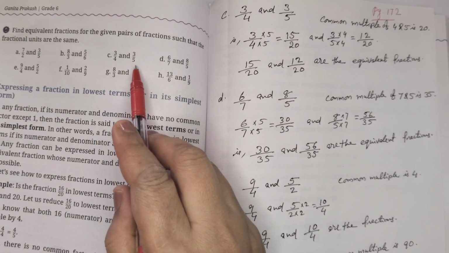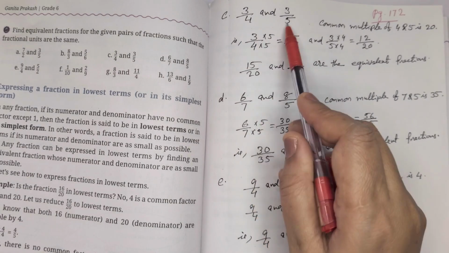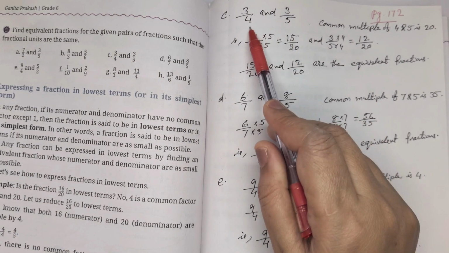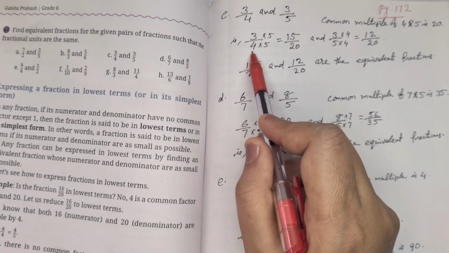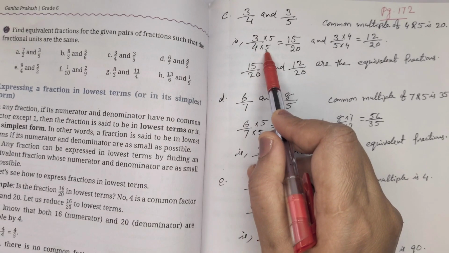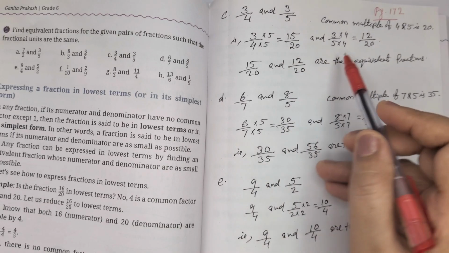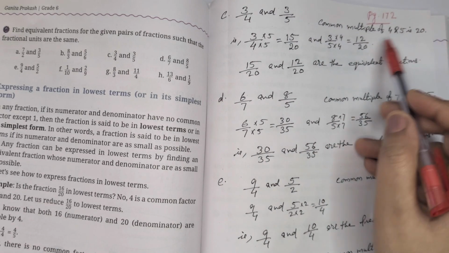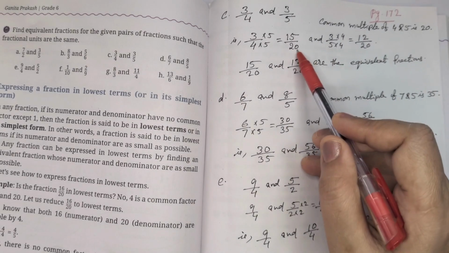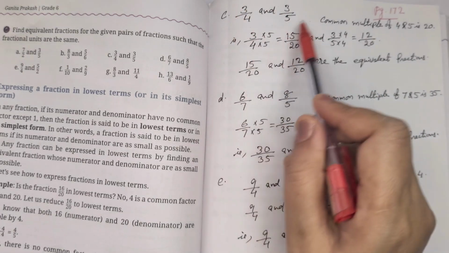Next one, 3 by 4 and 3 by 5. Here 4 and 5 are the denominators, so take the common multiple. That is 20. So make the first fraction 3 by 4 have denominator 20 by multiplying with 5, up and down, so 15 by 20. Second fraction 3 by 5, 5 into 4 is equal to 20. So 3 into 4, 12. 15 by 20 and 12 by 20 are the equivalent fractions of 3 by 4 and 3 by 5.